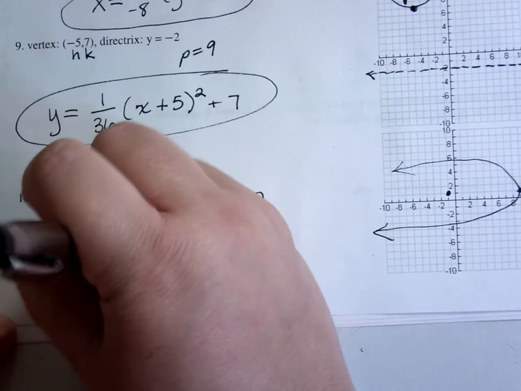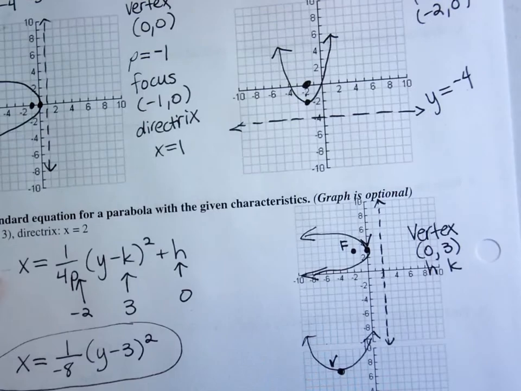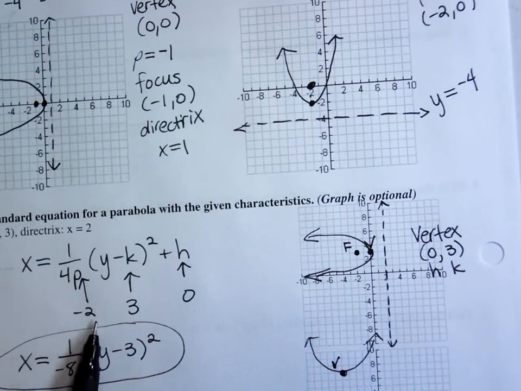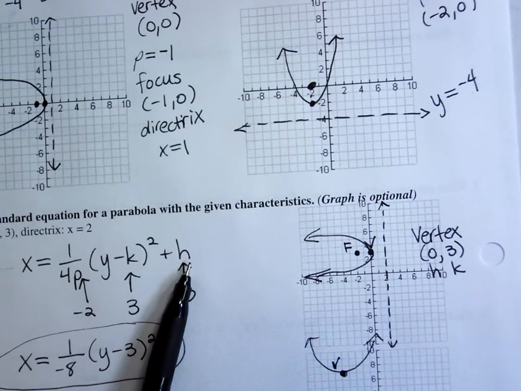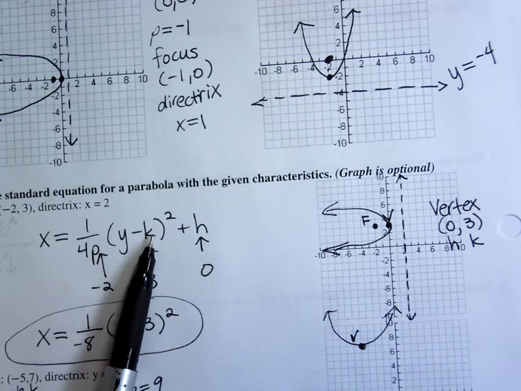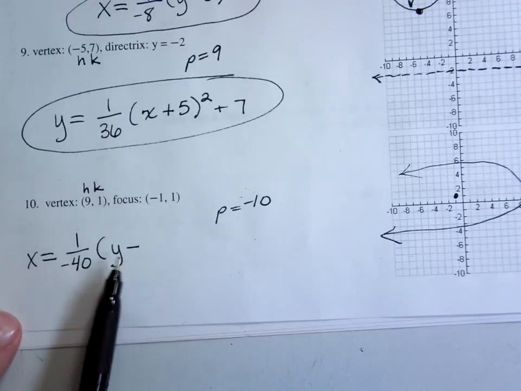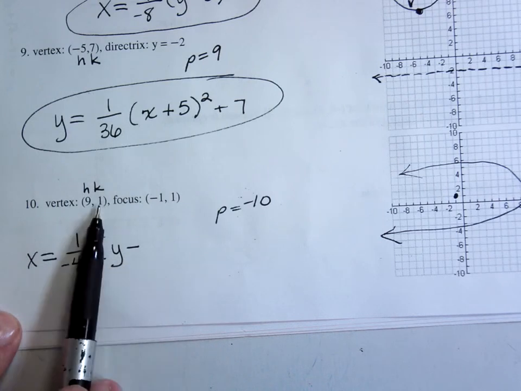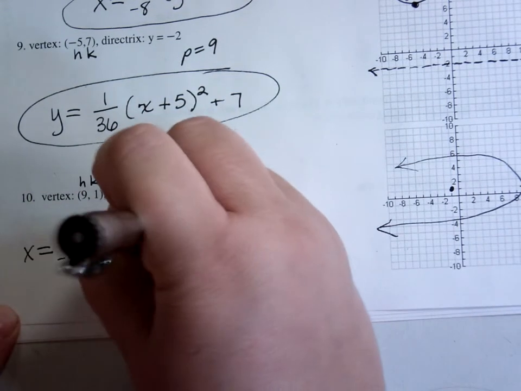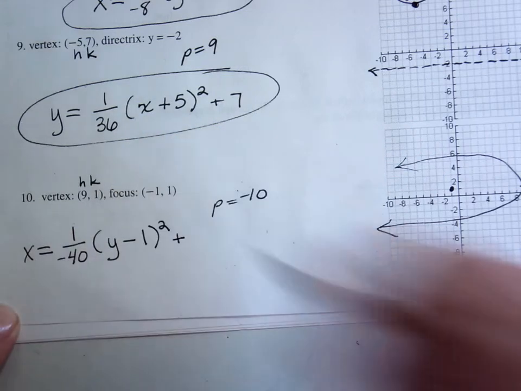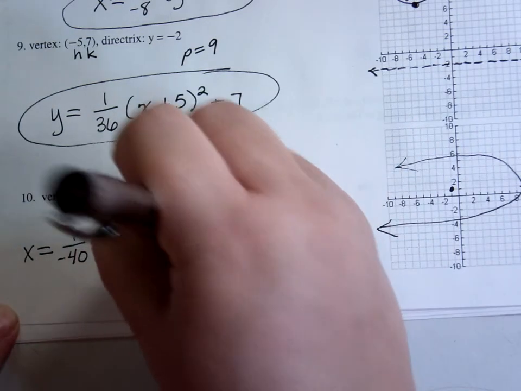Then I have Y minus, this is exactly like I did up here. If you prefer to do this, this is not a bad idea, write it out without anything plugged in first and then show what you're going to put where. I'm just kind of running out of space here. So Y minus K, K is 1, plus H, H is 9. And that is my answer.